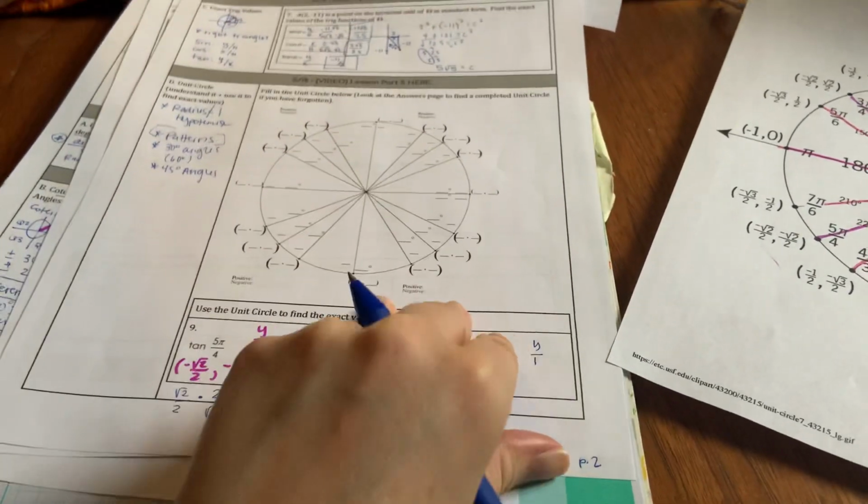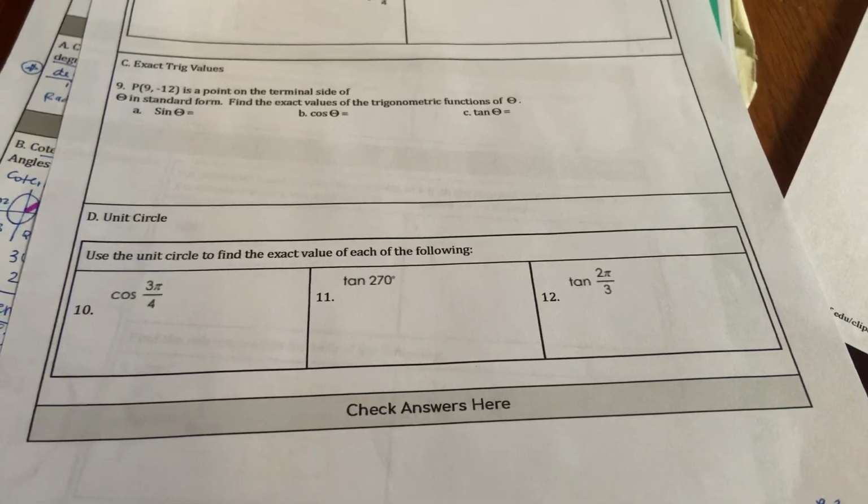Okay, if you like extra problems, go to page 3. You can look at the very bottom to use the unit circle there.